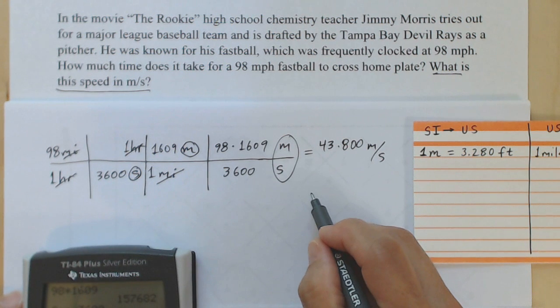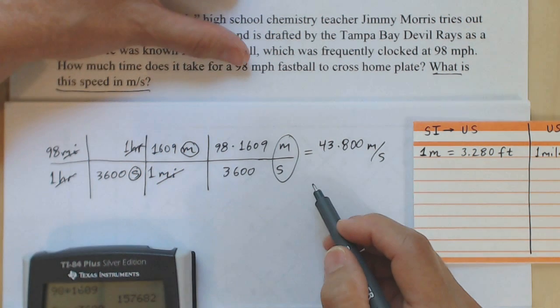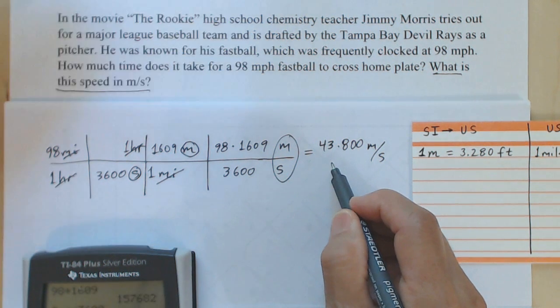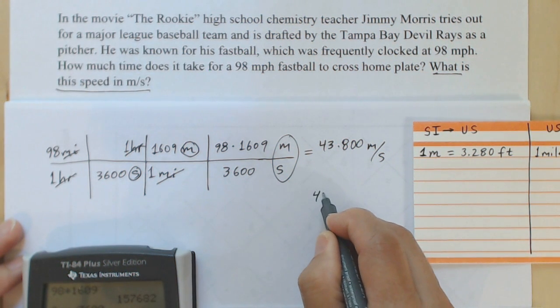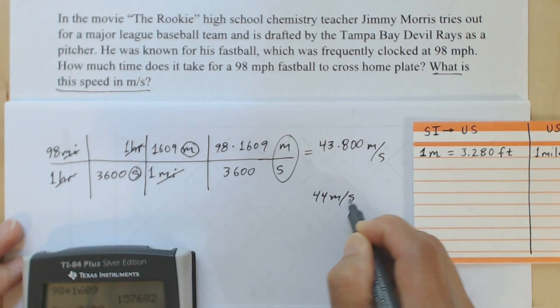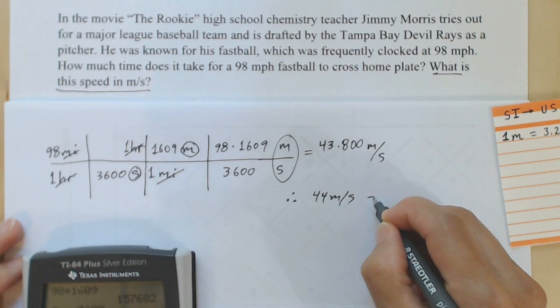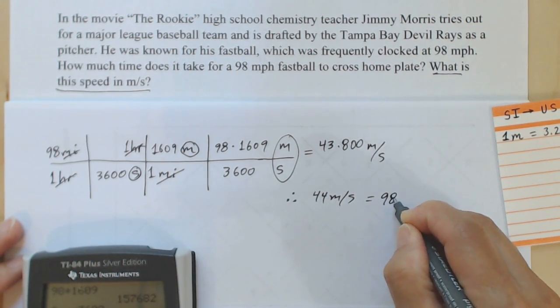What we need to do as well is take into account significant digits. We're given 2 digits, 98 miles per hour, so we need to have 2 digits here. Let's say 44 meters per second, and therefore 44 meters per second is equivalent to 98 miles per hour.